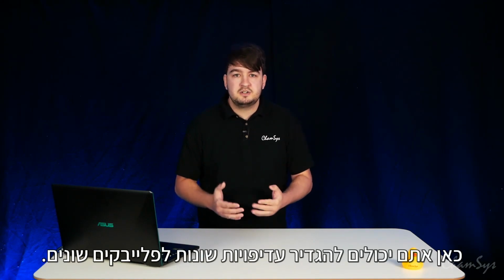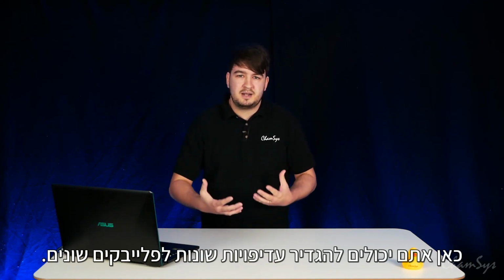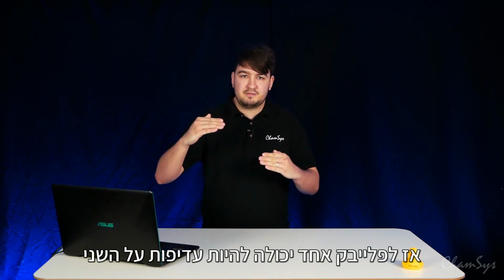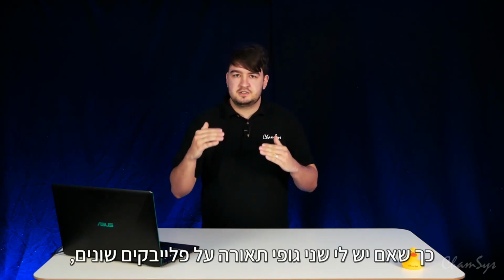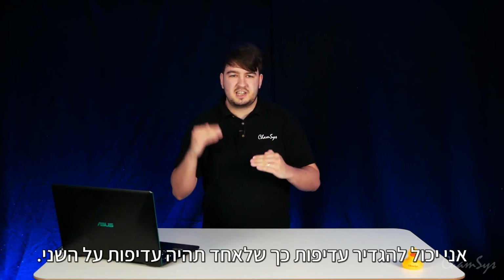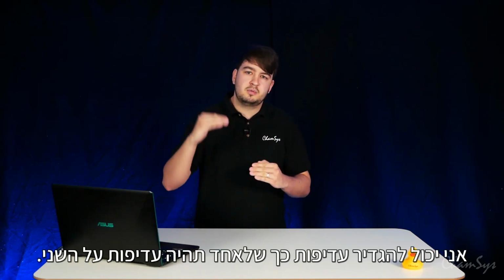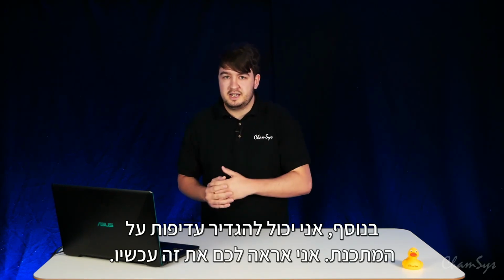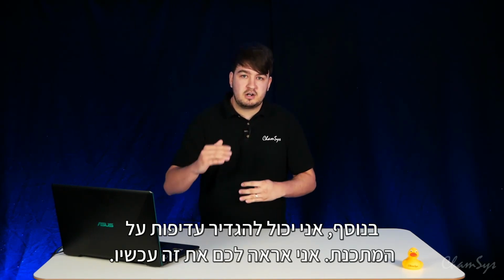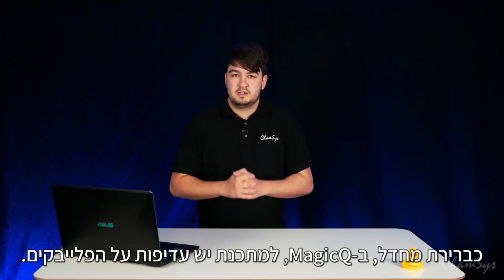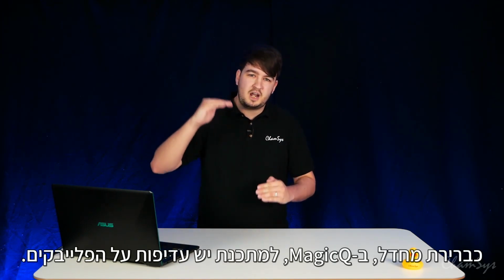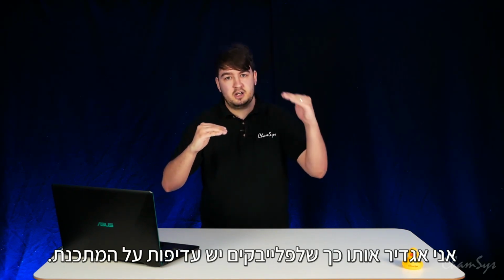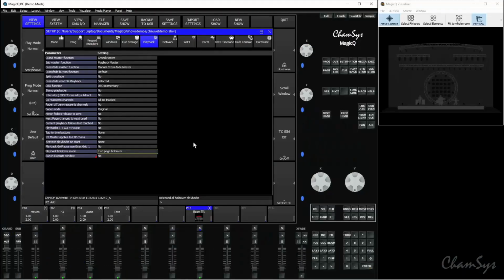So playback priority, you can set different priorities for different playbacks. So I can have the priority of one playback above the other, so that if I've got the same fixtures on the different playbacks, I can set the priority so that one will take higher priority over the other. What I can also do, which I'm going to show you now, is set priority over the programmer. So by default in MagicQ, the programmer takes priority over the playbacks. I'm going to set it so that the playbacks have higher priority than the programmer.